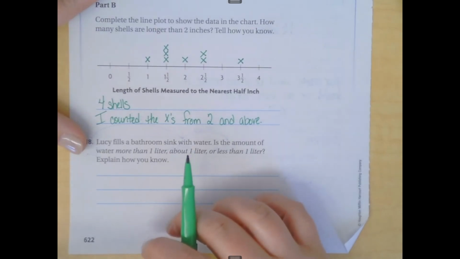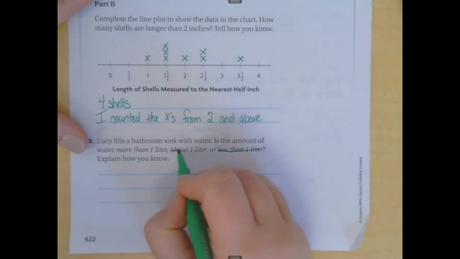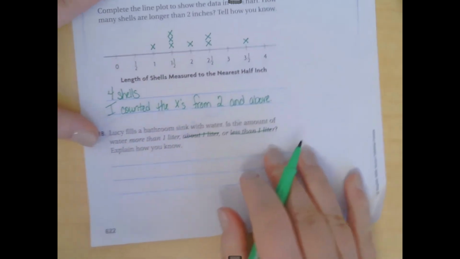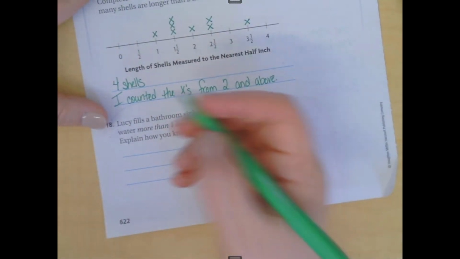Probably not. No. 1 liter. Well, 1 liter is about the amount in a medium-sized bottle of water. That might fill a drinking glass, but it's not going to fill a sink. So that means the bathroom sink must need more than 1 liter.